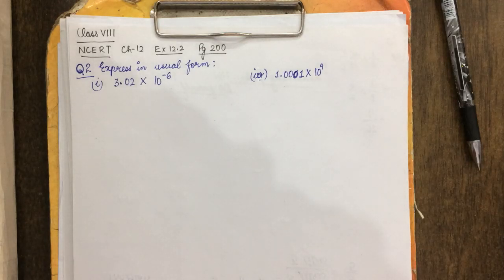Hello class 8th. Continuing with the work we were doing, exercise 12.2 from your NCERT book, page number 200. In the last video, we discussed how to express very large and very small numbers in standard form with the help of exponents. And you were given question number 1 and question number 3 as homework. Now we are doing question number 2.